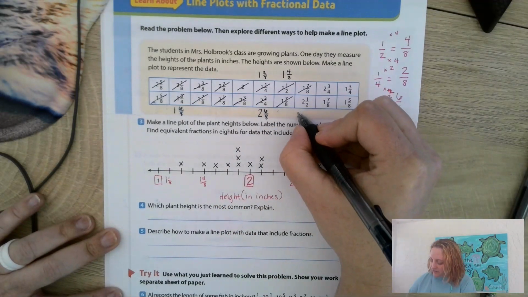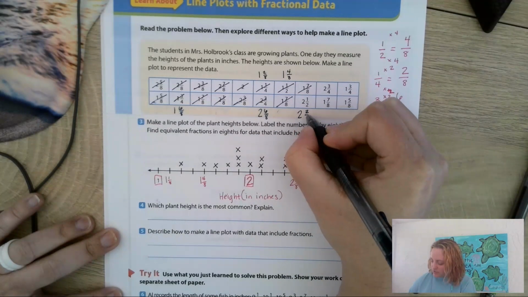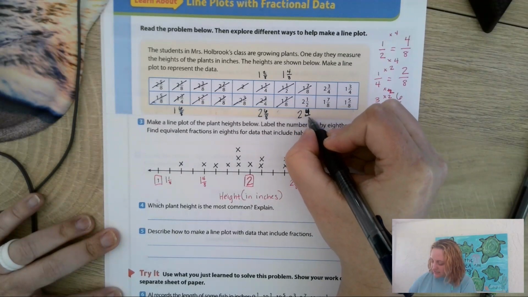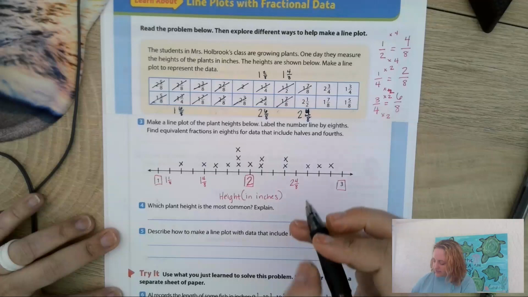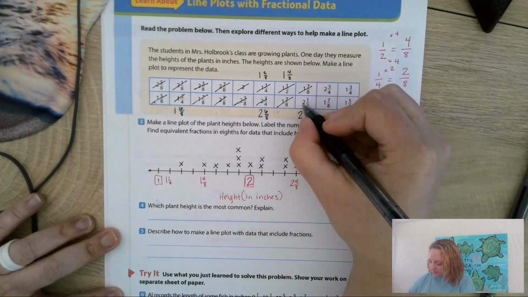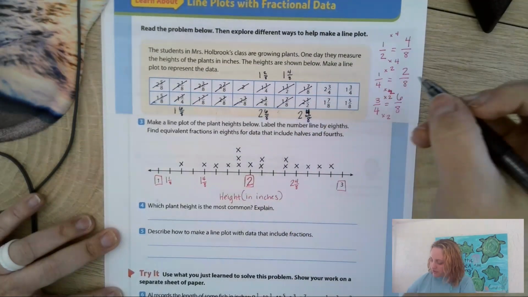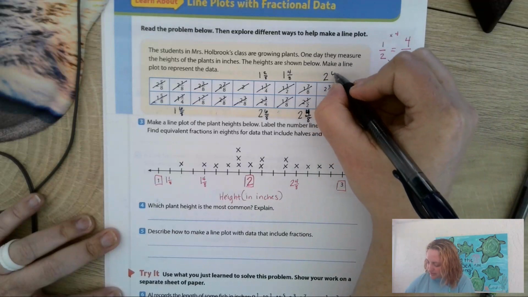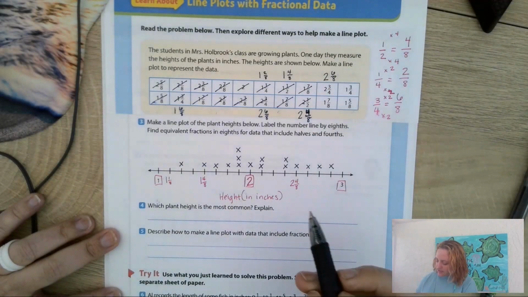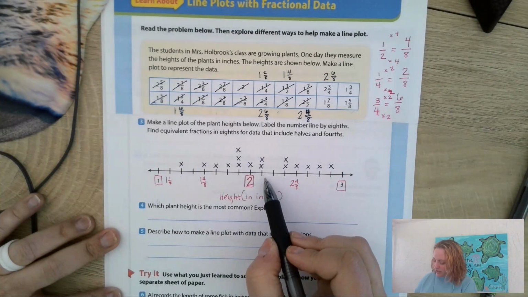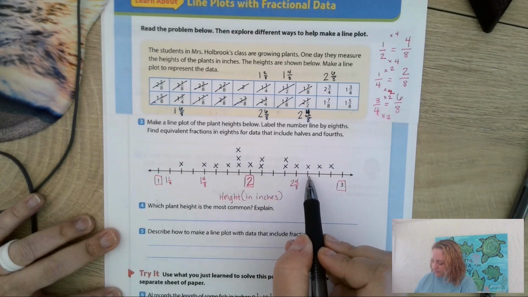2 1/2 is the same as 2 4/8. So that's right there. That's on my number line. 2 3/4 is the same thing as 2 6/8. All right, so I'm going to go after the 2. 1, 2, 3, 4, 5, 6.